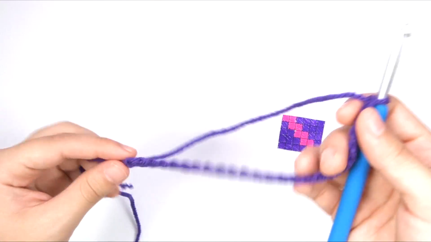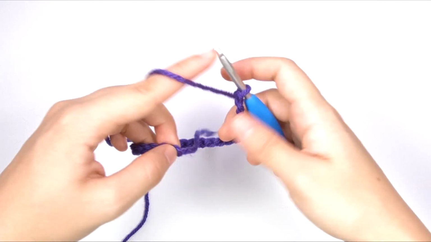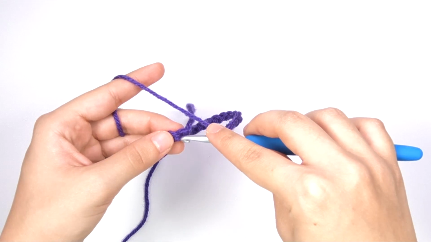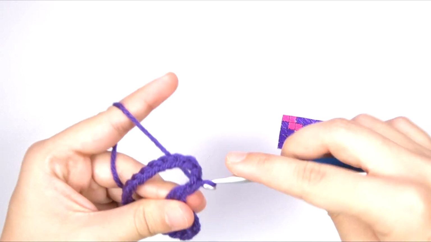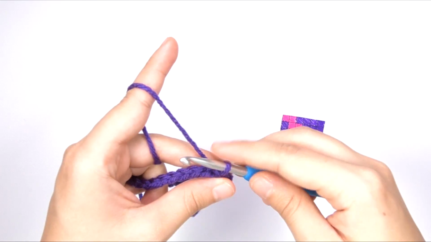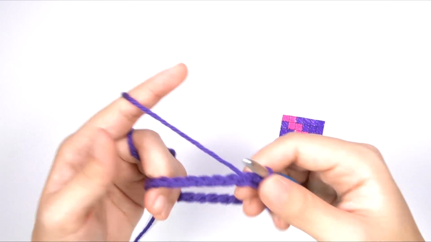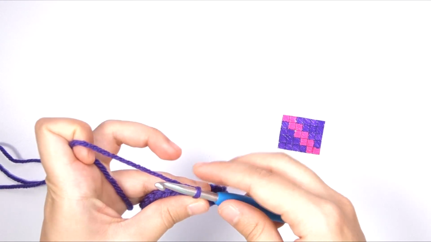So there's my 24. I'm going to make sure that the chain is not twisted and bring the end around, and I'm going to slip stitch in the first chain. Now, if you haven't seen my video on the invisible slip stitch and chainless starting stitch, you're going to want to go watch that first, because that is my favorite way to start a row of tapestry crochet.